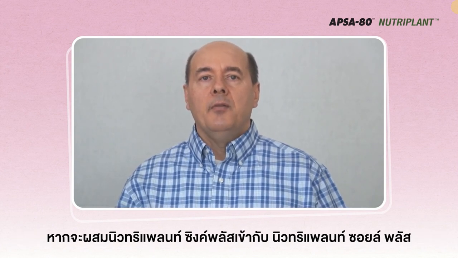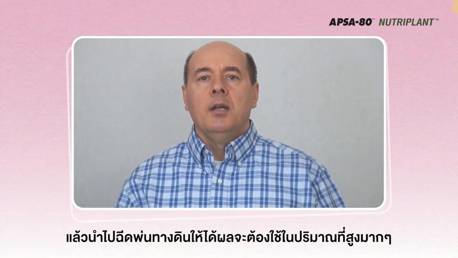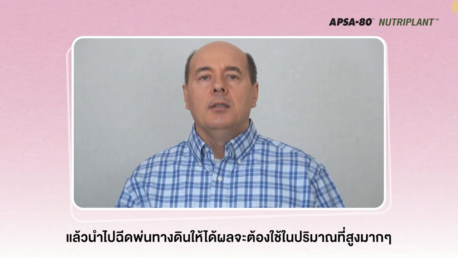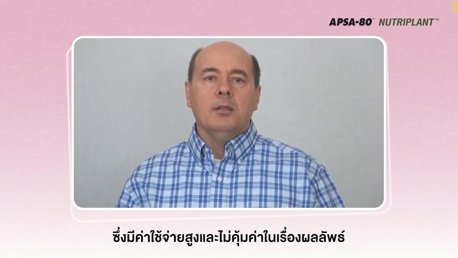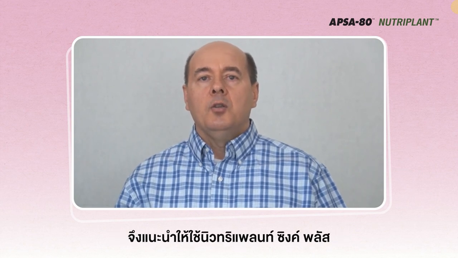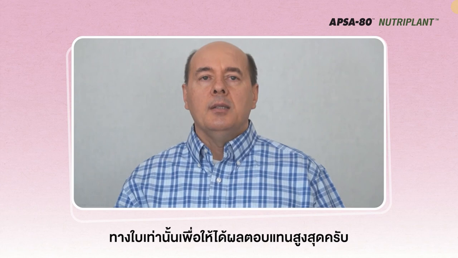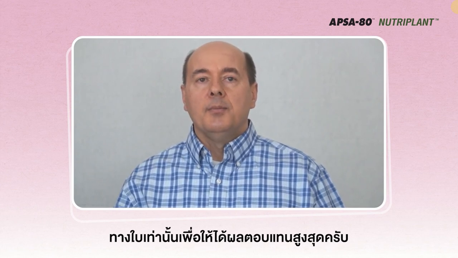You can have some benefits from multiple applications of NutriPlant zinc to the soil at a very high rate. However, it may not be cost effective. Therefore, I recommend applying NutriPlant ZincPlus directly to plants in a foliar application to get the highest benefits.